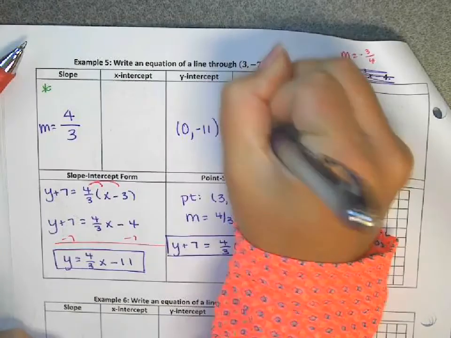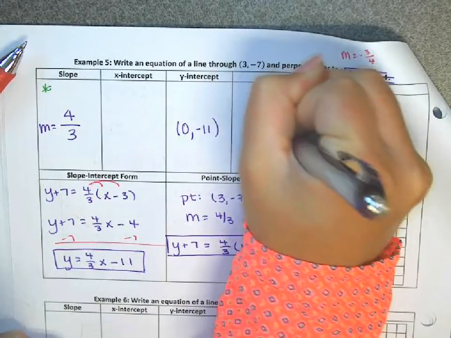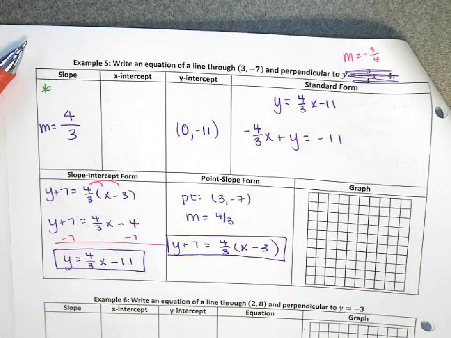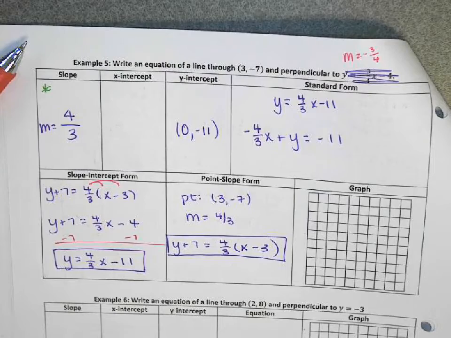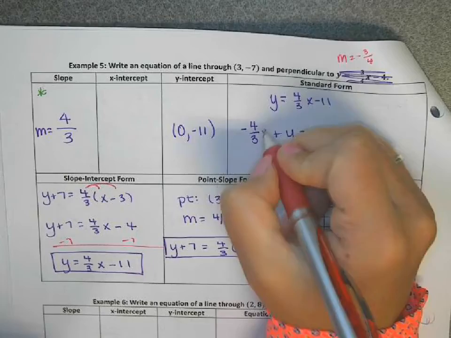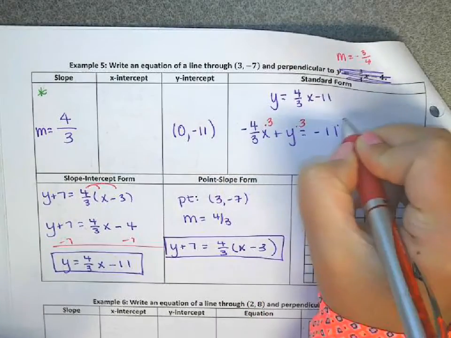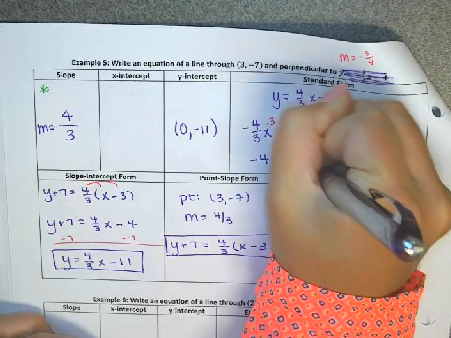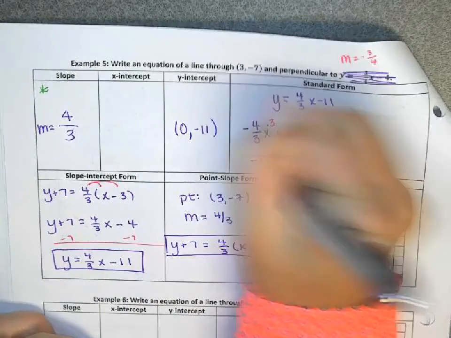So now I'm going to have -4/3 x plus y equals -11. All right, that's still not going to get me full points though. What do I need? Multiply everything by 3. Then I get -4x plus 3y equals -33.